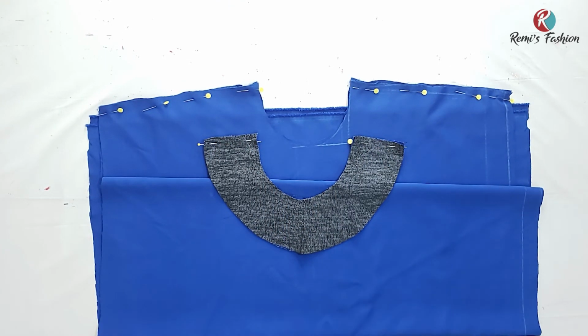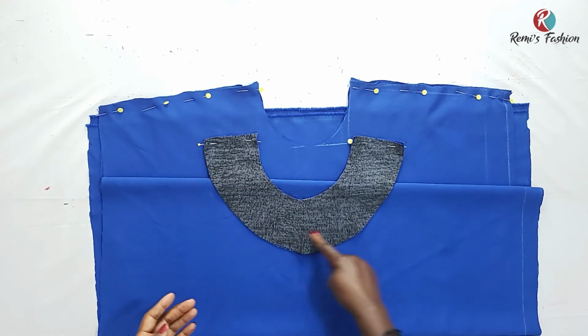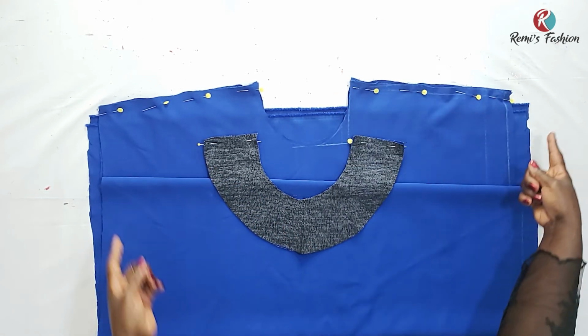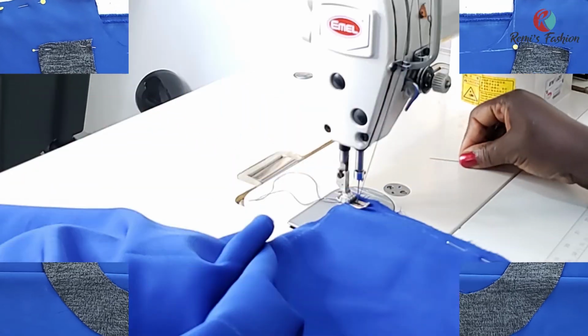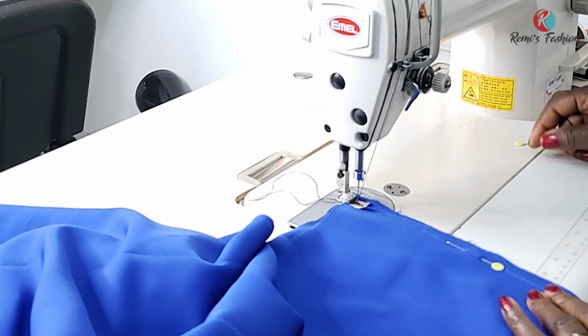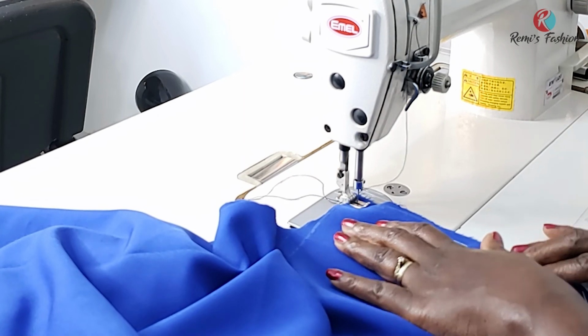After doing that, then we will serge. I'm going to serge the edges and I'm going to serge the shoulders as well before I sew in the side seams. So now I'm going to join the shoulders together using a half-inch seam allowance.